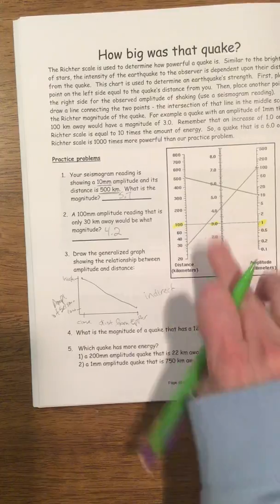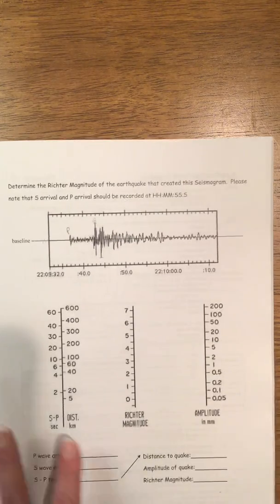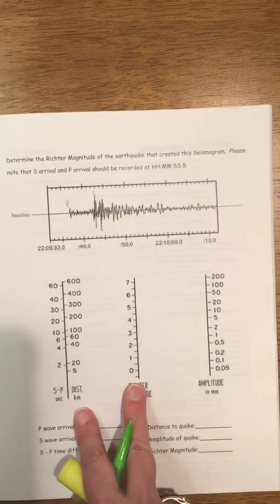I want you to do these two questions on your own, and you're going to check the answer key tomorrow. You're going to use this right here to help. Now, since not everyone has a metric ruler at home, we're going to collect this. We're going to do this section together.